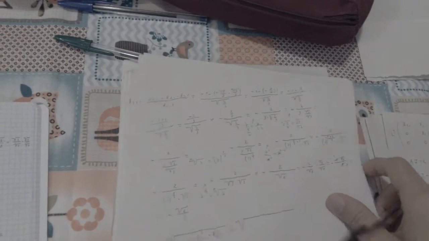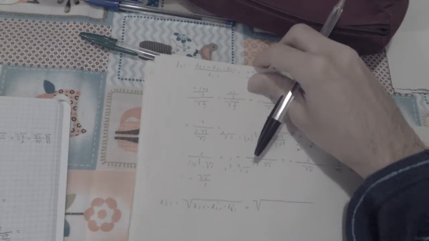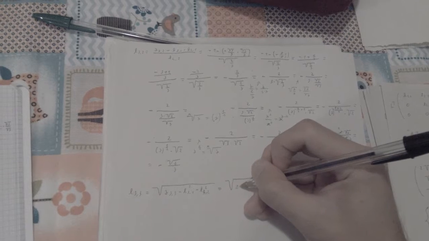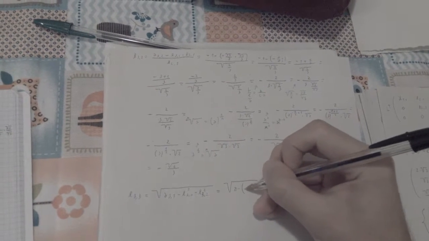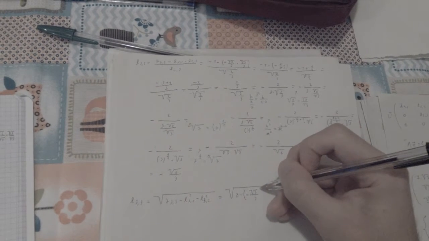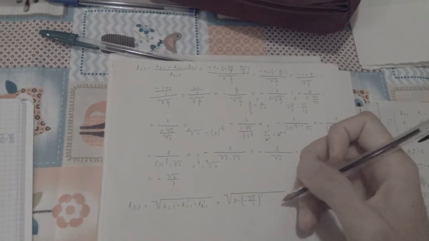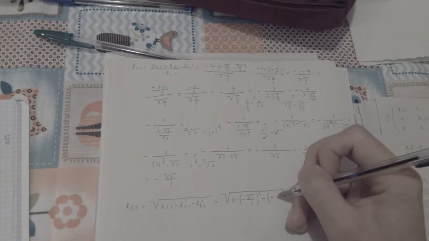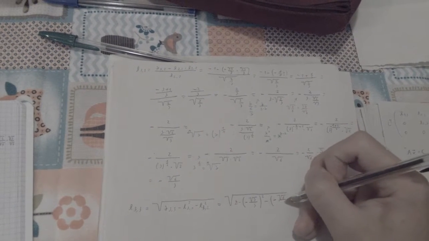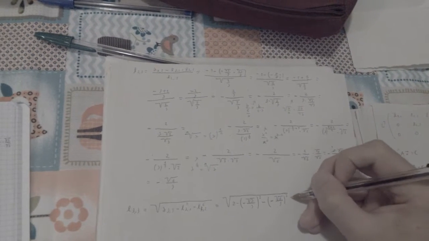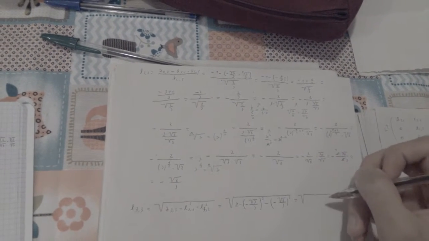Okay, so this is actually gonna give me the square root of 2 minus (square root of 3 over 3) raised to the power of 2 minus (negative square root of 6 over 3) raised to the power of 2, everything under the root.